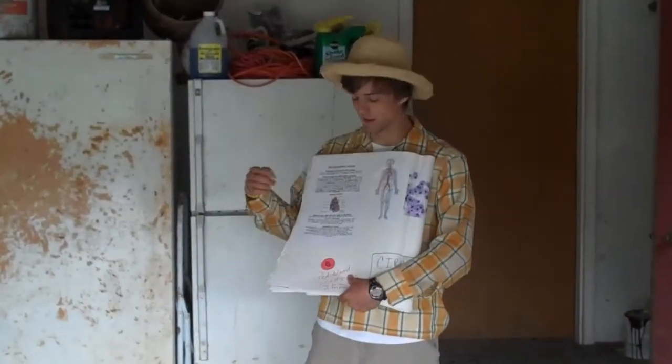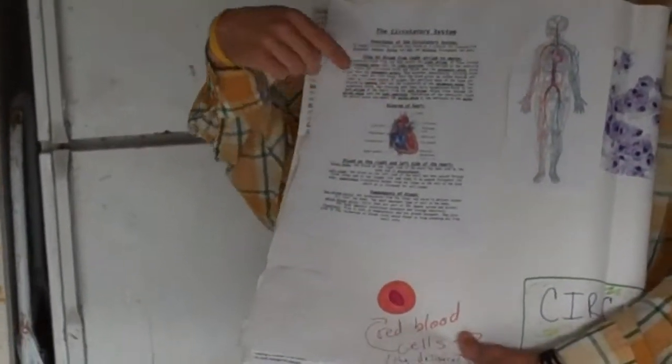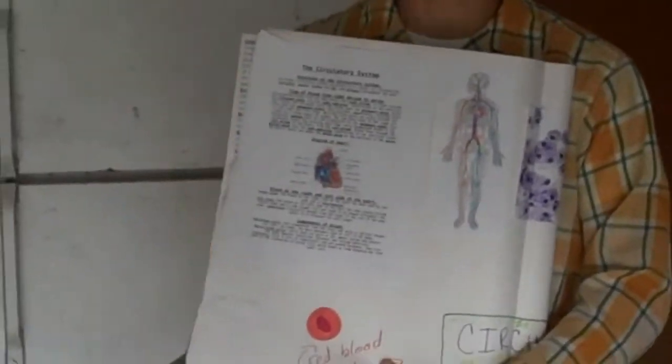So basically it's just telling you how blood flows into the right side and it's deoxygenated, flows through the lungs, gets oxygen, and flows out the left side and carries oxygen to the body.